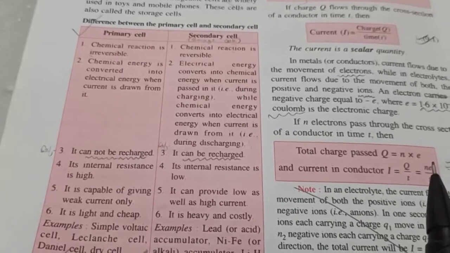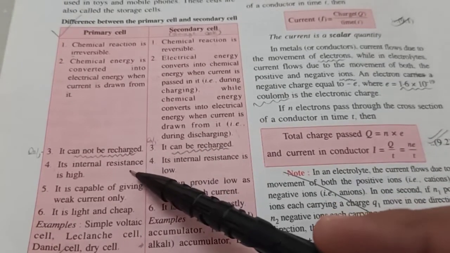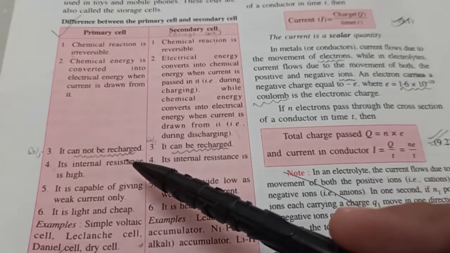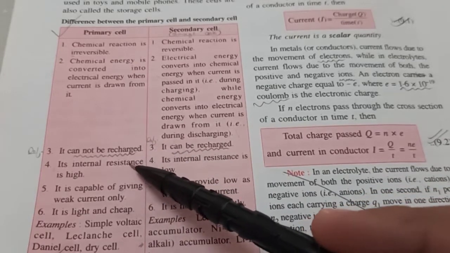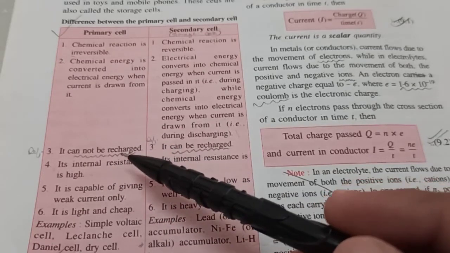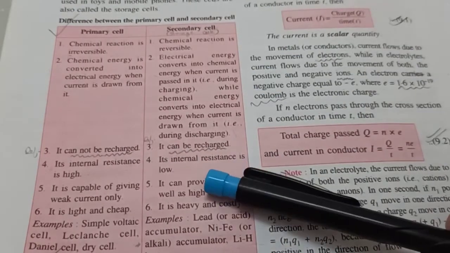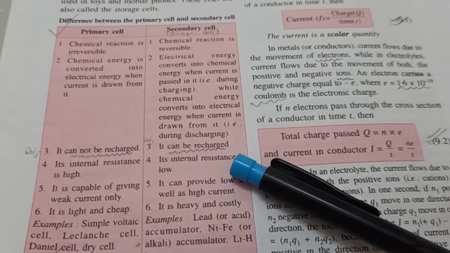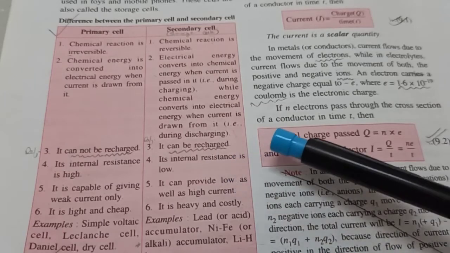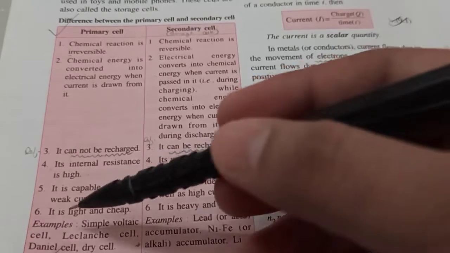So section A, let's continue with primary cell and secondary cell. So now you know what is the meaning of resistance. It seems that the primary cell has more internal resistance. Internal means in the cell, inside the battery. External resistance means in the wire, in the copper wire or any other wire. Secondary cells have low internal resistance. That means less hurdles, and hence they can provide high current as well, which is not possible in primary cells.